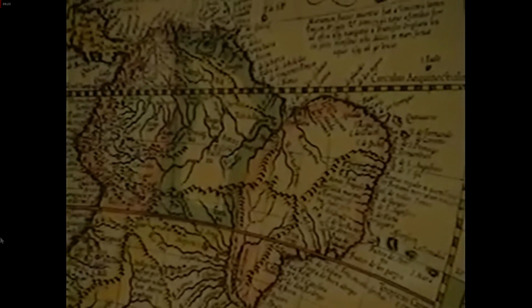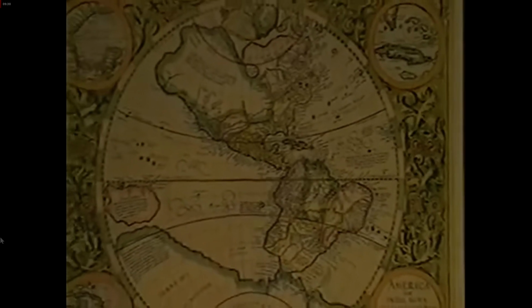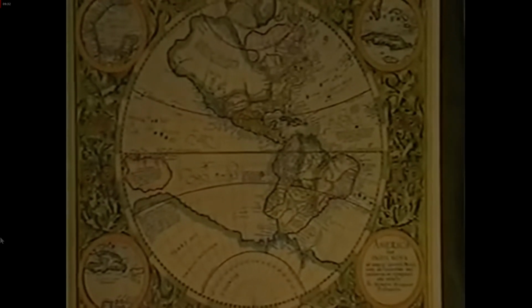Once again, this map was printed in several different editions from the year 1595 up to 1636. This is indeed one of the latter renditions of the map.